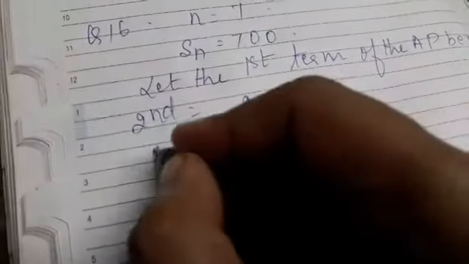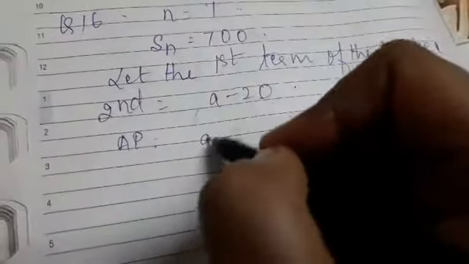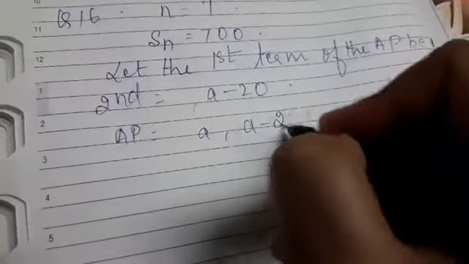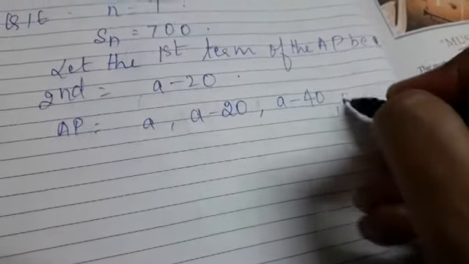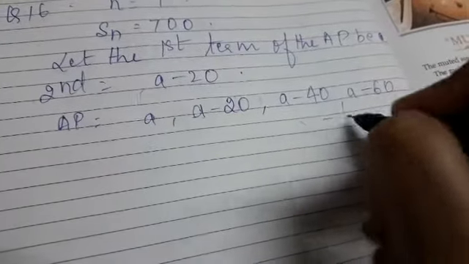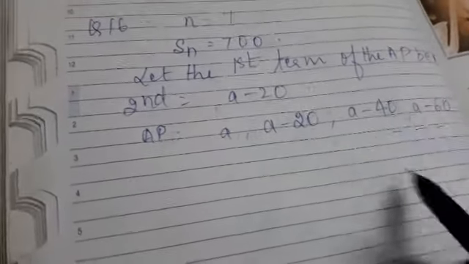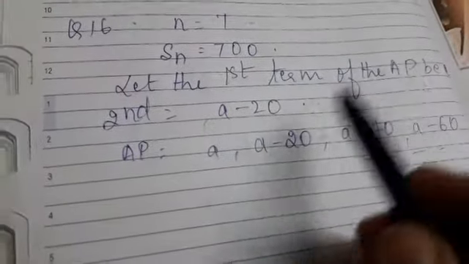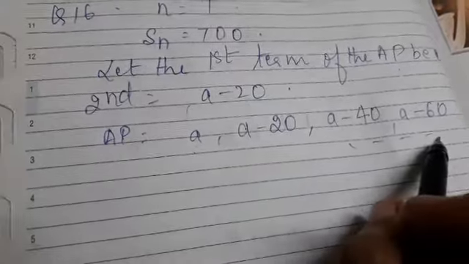So if we are going to make the arithmetic progression series, we are going to write A, A minus 20, third one will be A minus 40, A minus 60, and it will go on, and total there will be 7 terms. Now to find the answer for these prizes, we have to find the value of A. If we get this answer, then we can calculate this also.